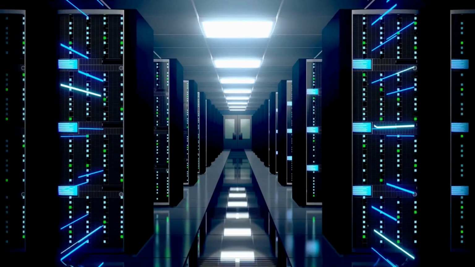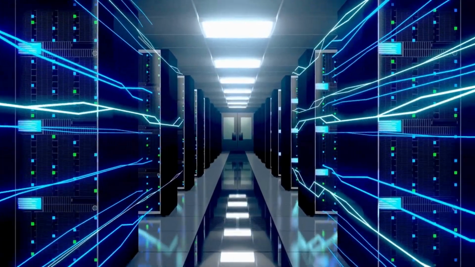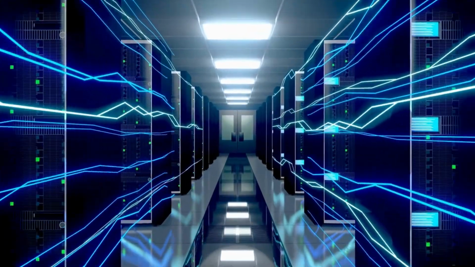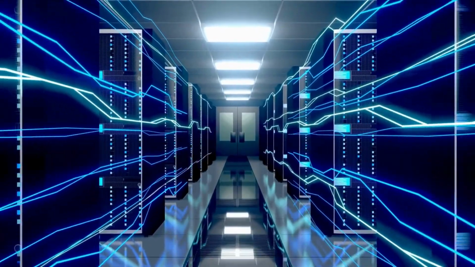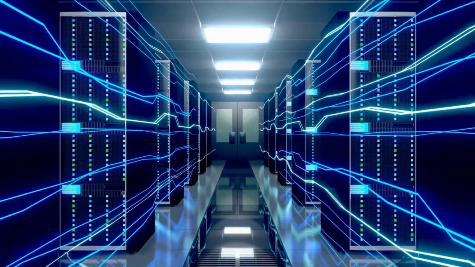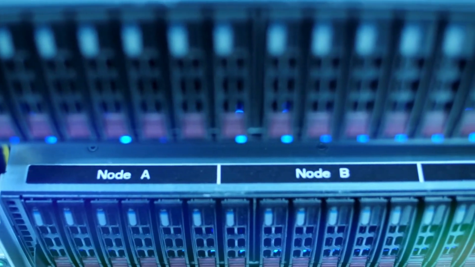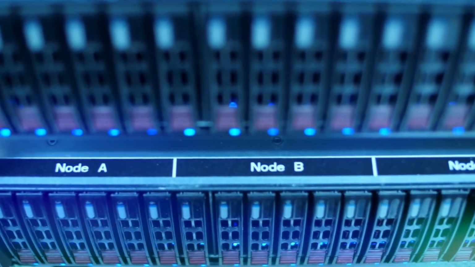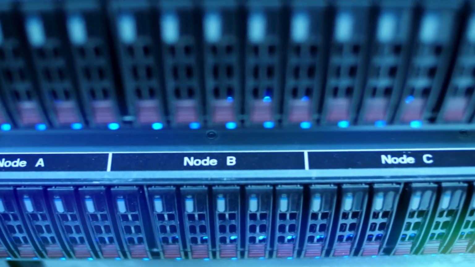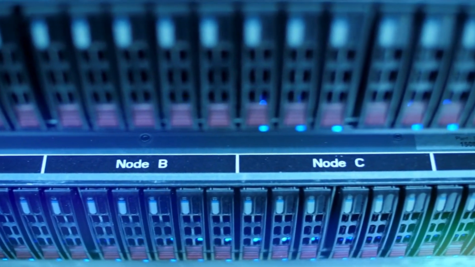A CDN stores, or caches, copies of your website's static files, such as images, CSS, JavaScript, and videos, on multiple servers located around the world, ensuring that content is delivered from the closest server to the user. This reduces the distance data has to travel and speeds up the delivery process.